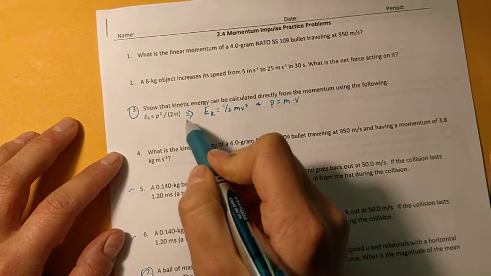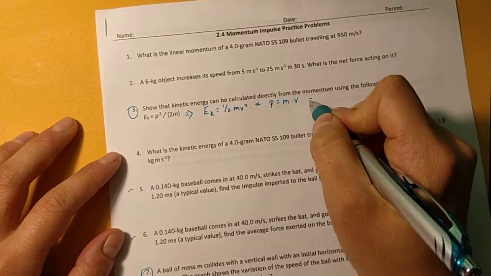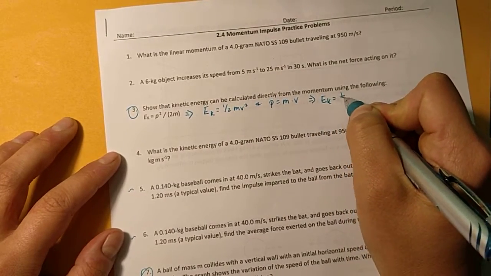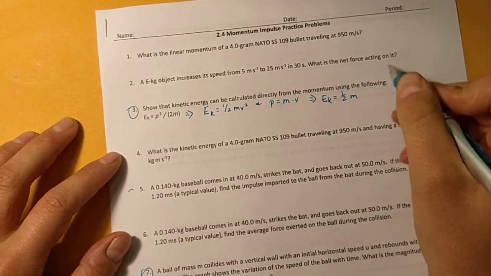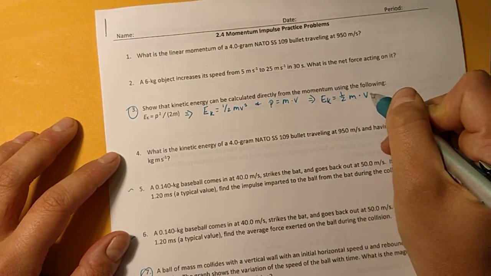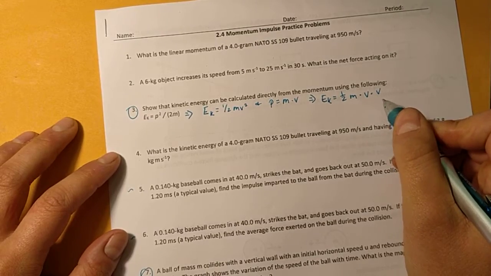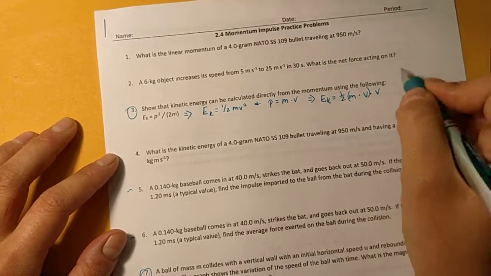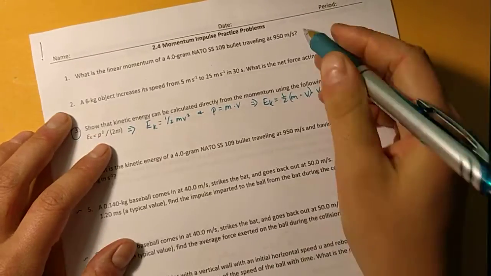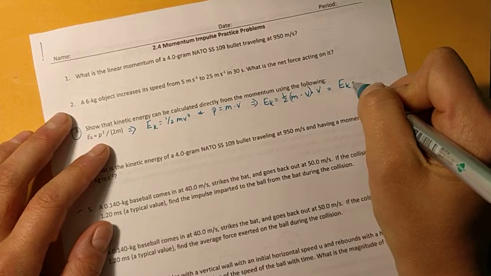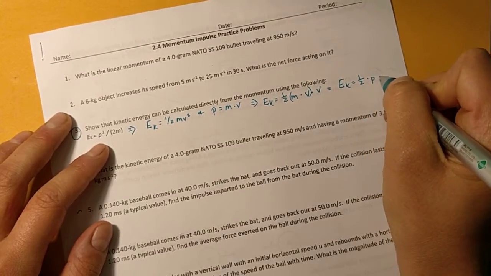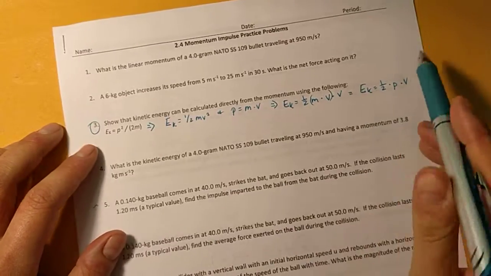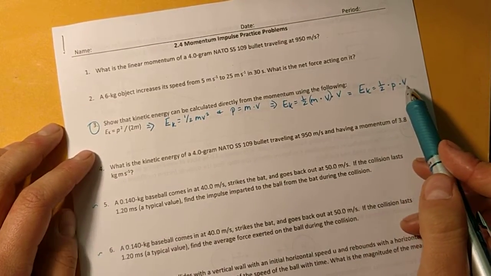So first thing, I'm going to look at this equation for kinetic energy that I have. E sub k equals 1/2 mv squared, and I'm just going to break that v squared into v times v. This m times v is momentum, so I'm going to replace m times v with momentum. E sub k equals 1/2 times p times v. Very close to my target, which is p squared over 2m. Maybe I can do something with this v.